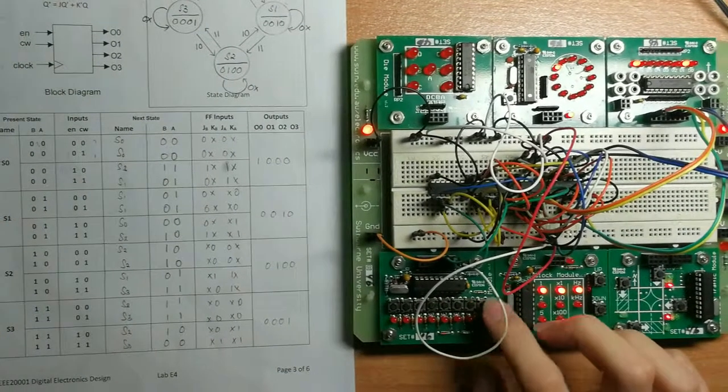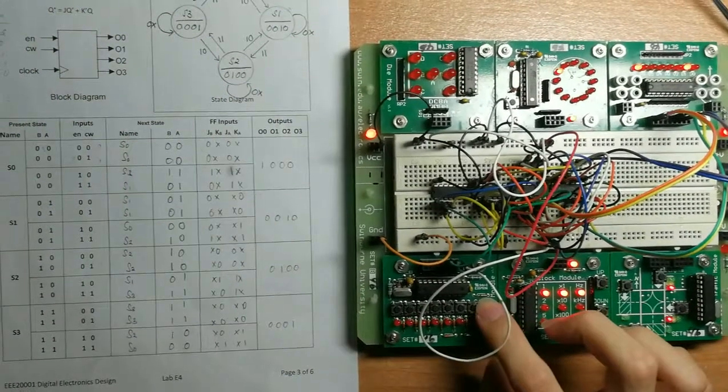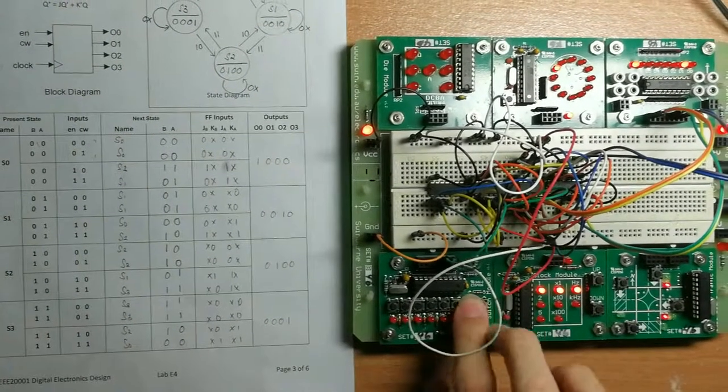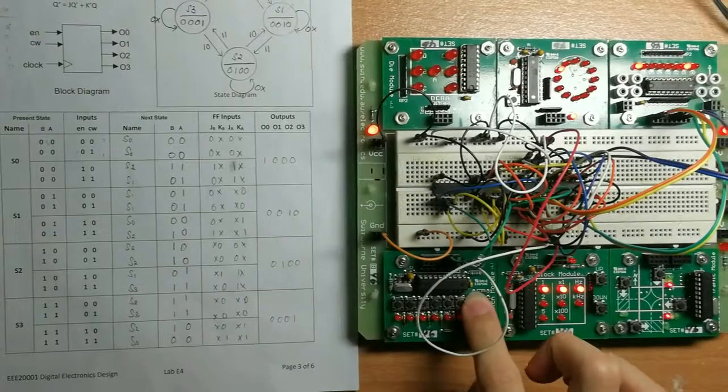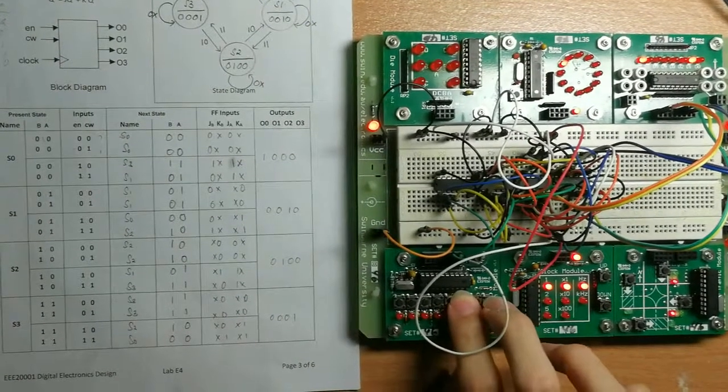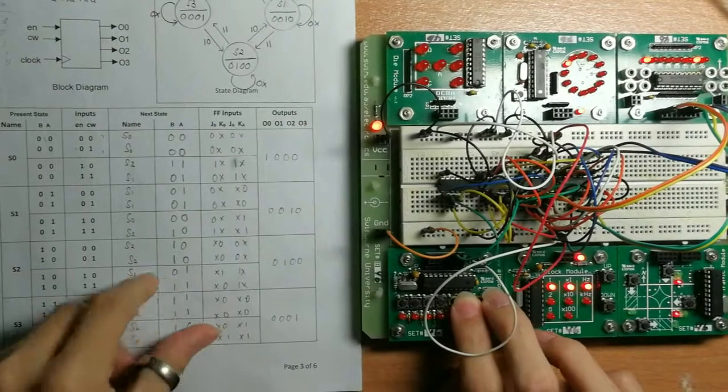So at state 2, when both EN and clockwise are off, the state remains the same, and when clockwise is on, the state also won't change, and when the enable stepping is on, the state will change to state 1.